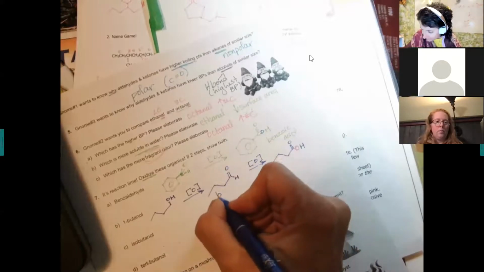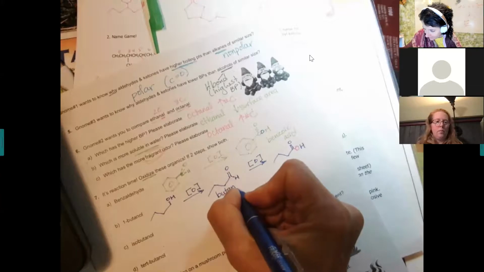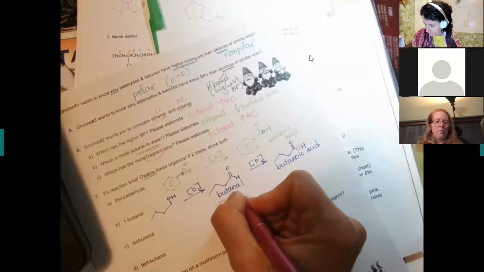So we now have an OH and a double bonded O on the same carbon. So this is butanal, and then this is butyric acid or butanoic acid, named for butter because that's where it was first isolated, I believe. So it is a 2-step. The other thing I wanted to mention here is oxidation means either losing hydrogens, which happened here, or you gain an oxygen.